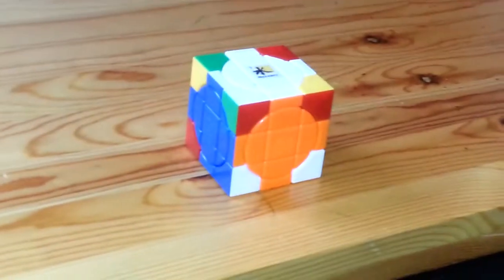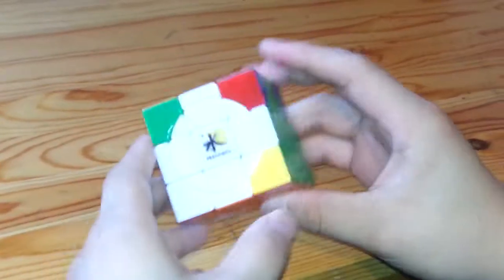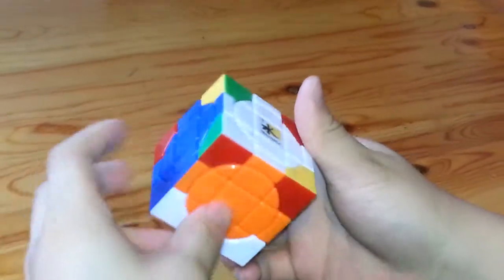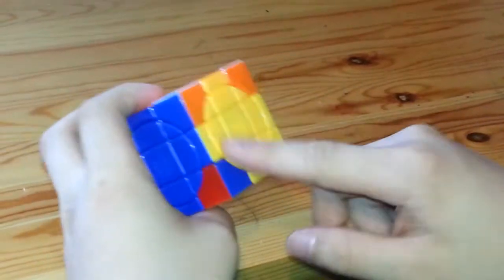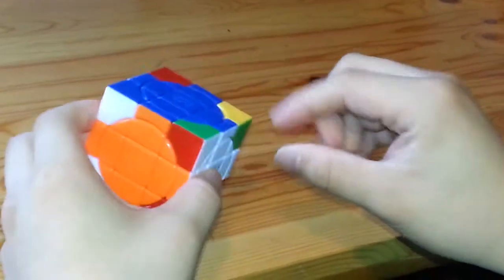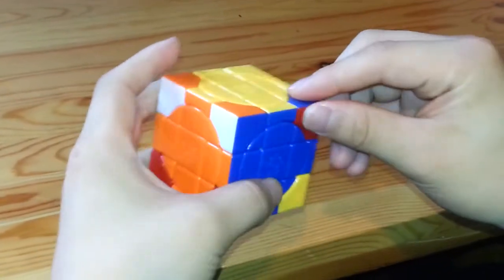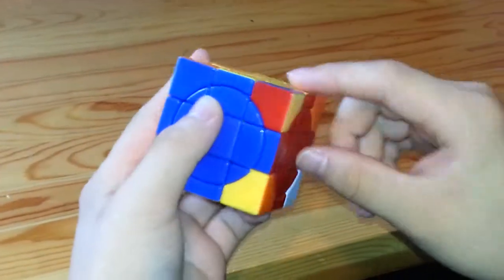This is the third part to the tutorial for Mercury. And in the last two parts, I showed you how to solve for all these crosses and these circles. Now in the last step, all you have to do is position these corner pieces and then rotate them to get them solved.